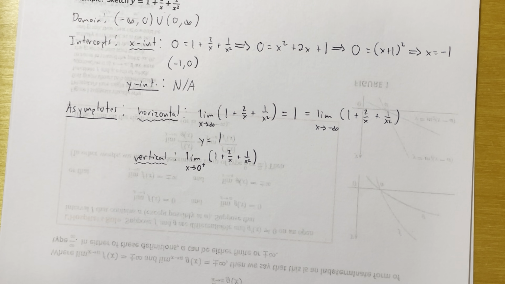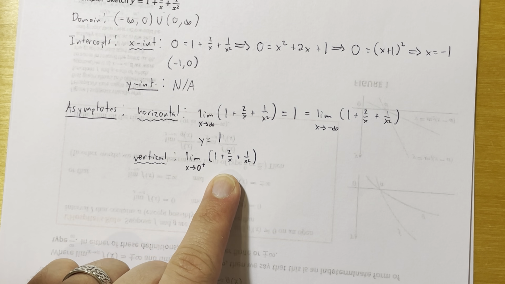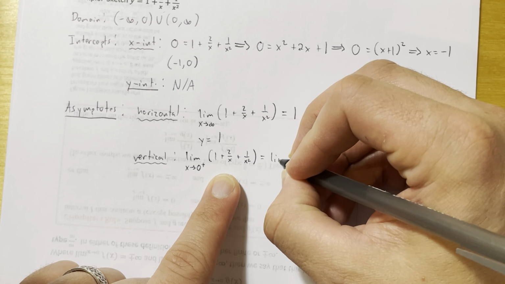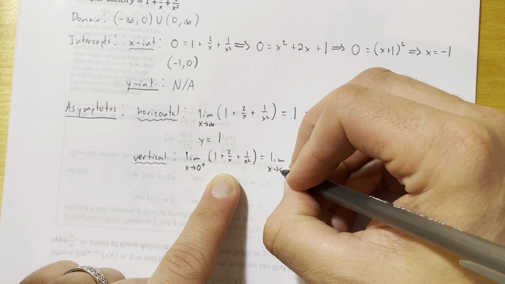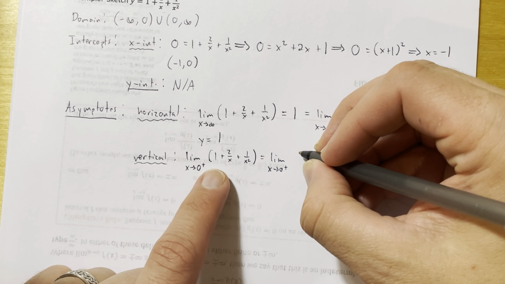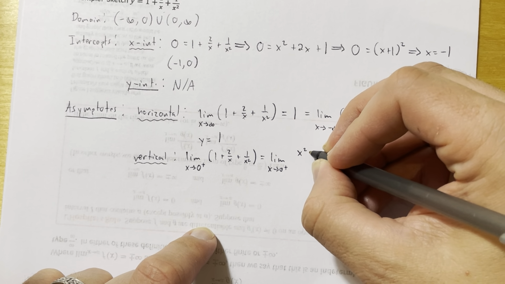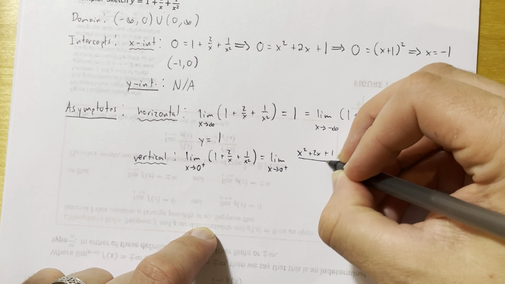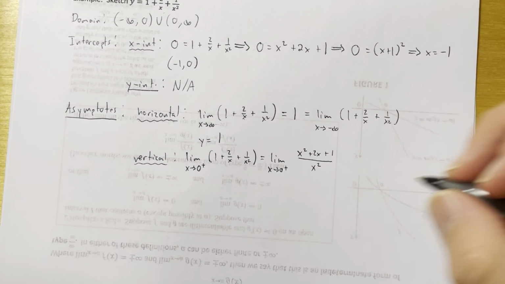So in a case like this, it's better to rewrite the whole thing as a single rational expression. This is the same as the limit as x approaches 0 from the positive side. If I got a common denominator of x squared, then combined everything, I would get x squared plus 2x plus 1 over x squared. Okay?